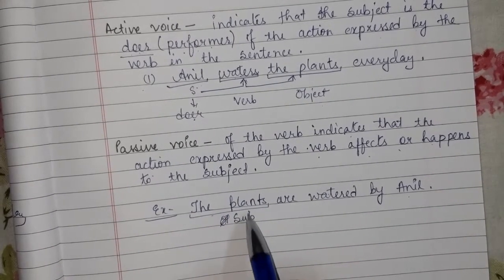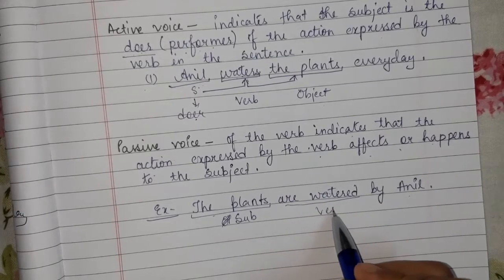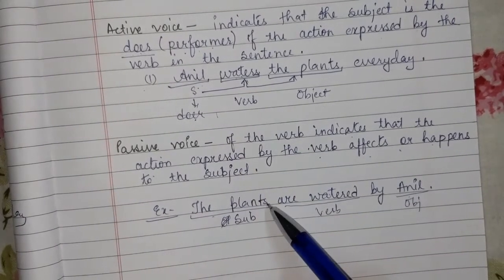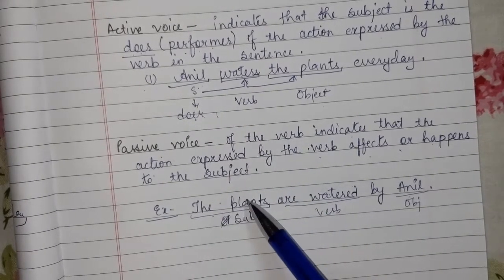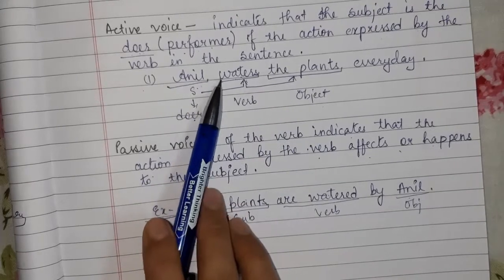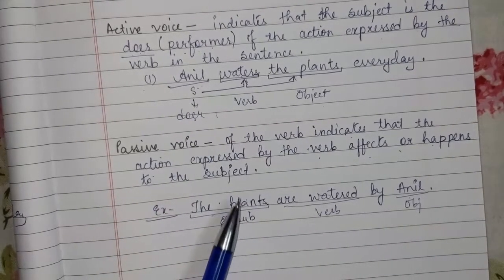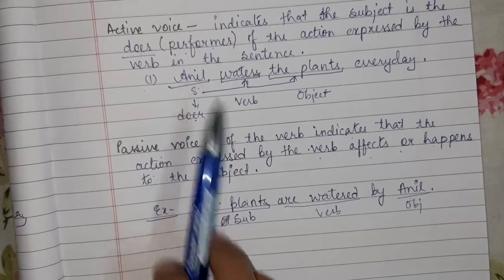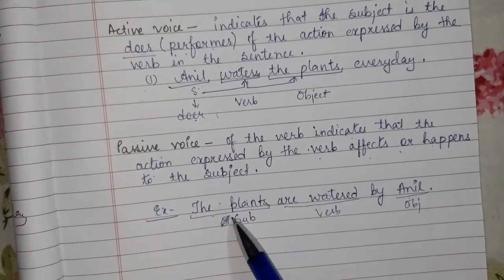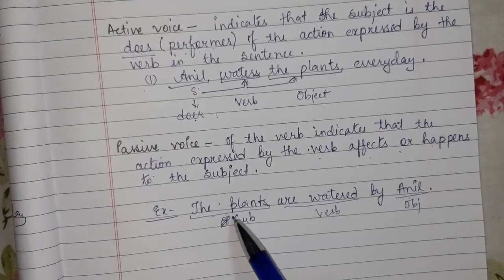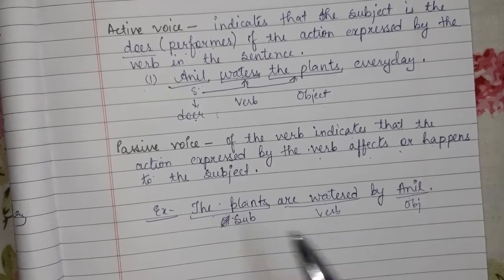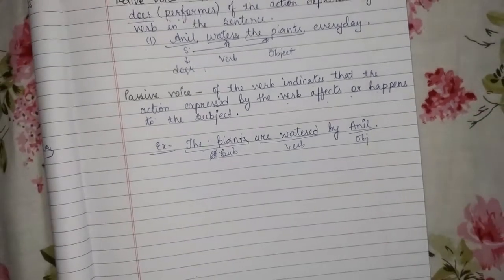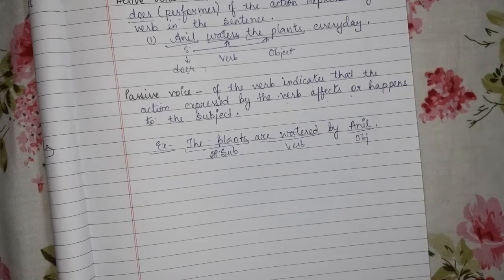So here the subject is the plants, the verb is watered, and the object is Anil. Can you find the difference between these two examples? In active voice and passive voice I have used the same example, but the example of active voice I have converted into passive voice. Here in active voice we give importance to the subject Anil, but in passive voice the object becomes more important. So we give more importance to the object in the passive voice. That is what we do in active and passive voice. Now let's see some applications of how to convert active voice into passive voice.